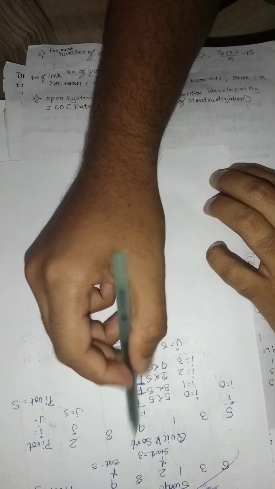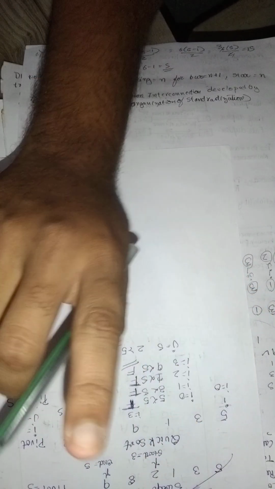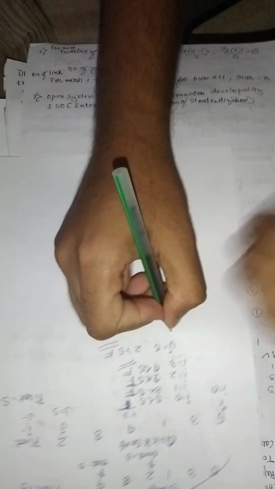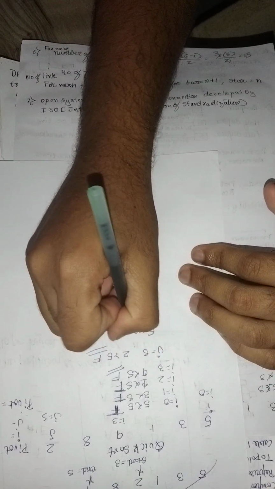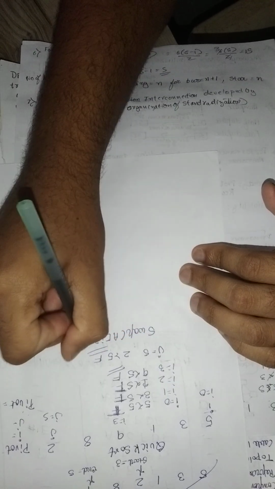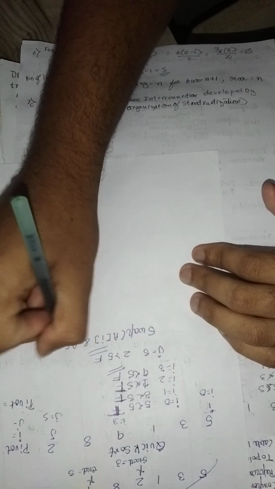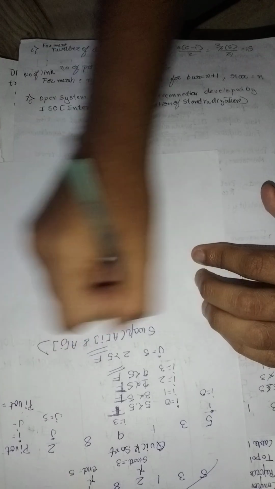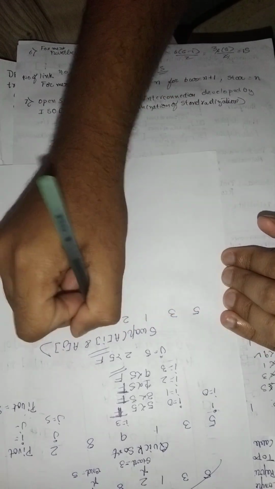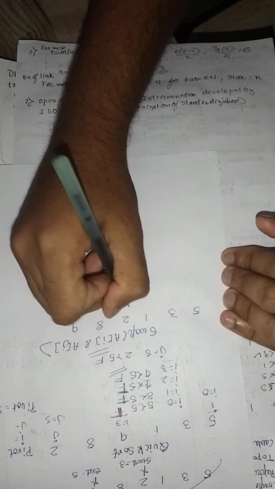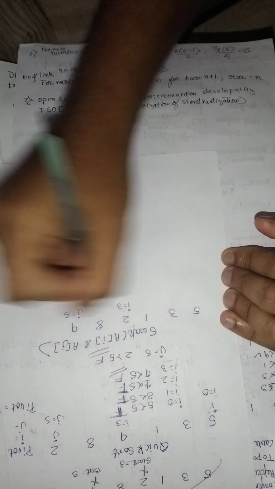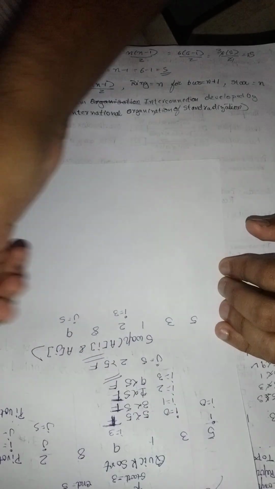Now you just swap the elements. See, you have to swap the elements, not the indexes i and j. So you have to write swap a of i and a of j. After swapping, the elements will look like 5, 3, 1, 2, 8, 9. But see, i is here only and j is also here only. Their values haven't changed yet.